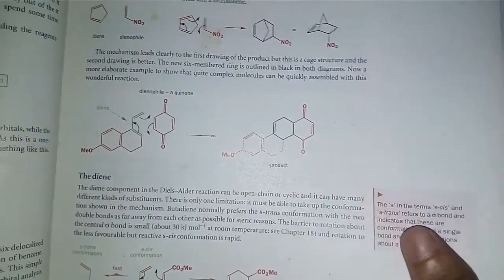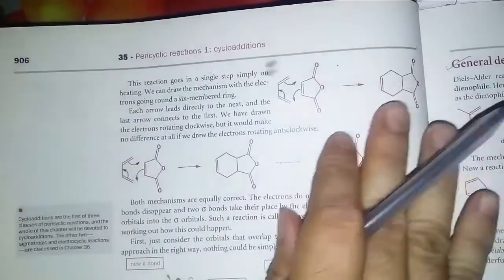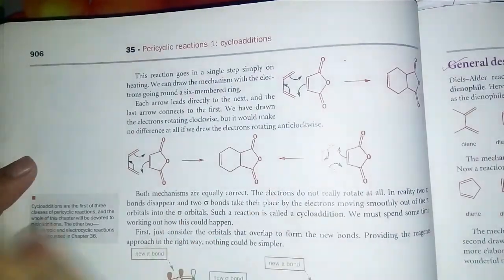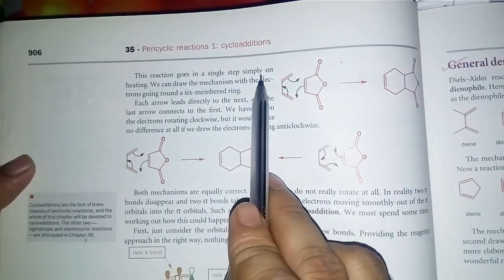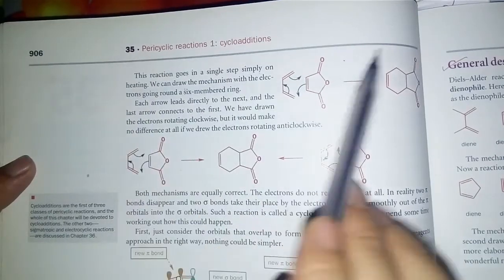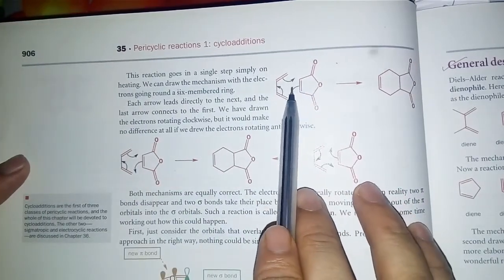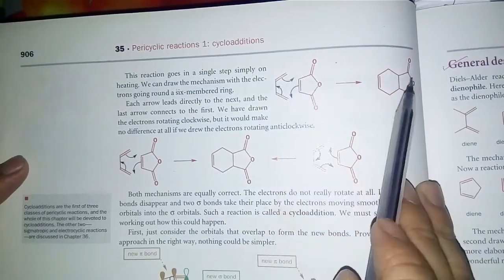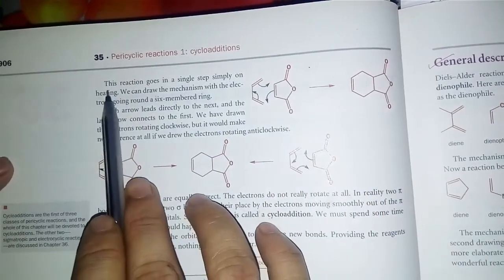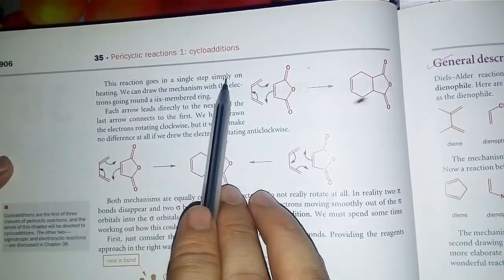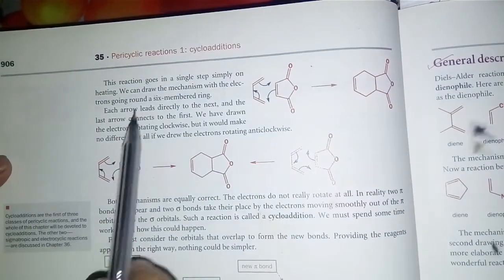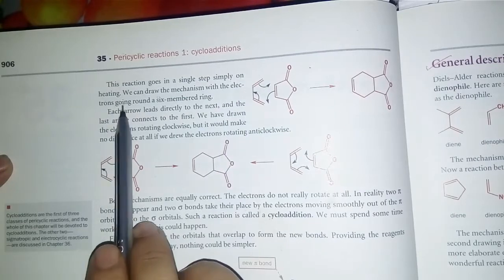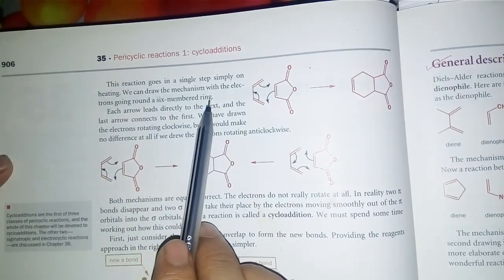This reaction goes in a single step simply on heating. Like this, the pi electrons move here, this one goes here, this one goes here, and it forms like this. So this reaction goes in a single step simply on heating. We can draw the mechanism with the electrons going round a 6-member ring.